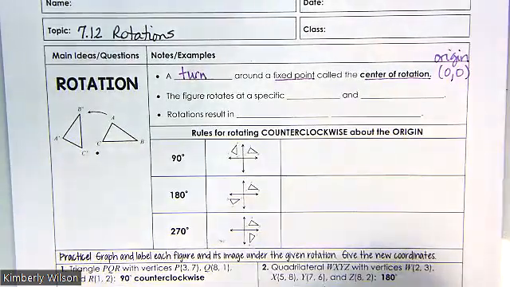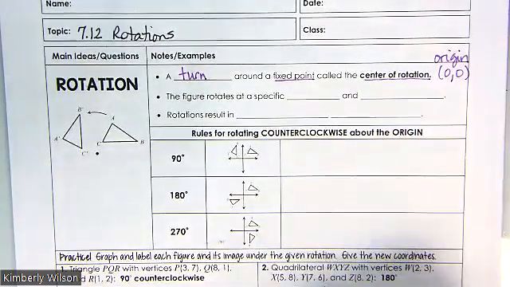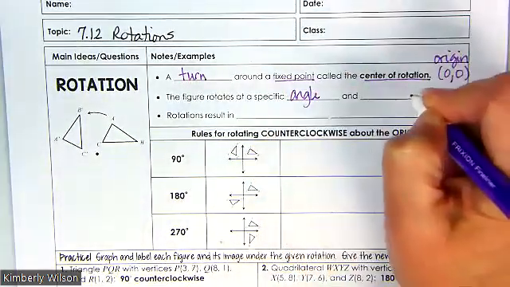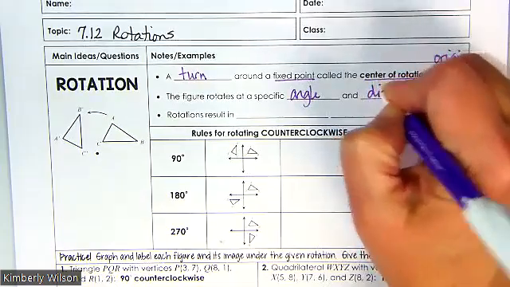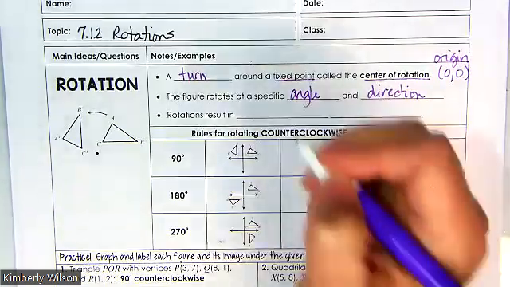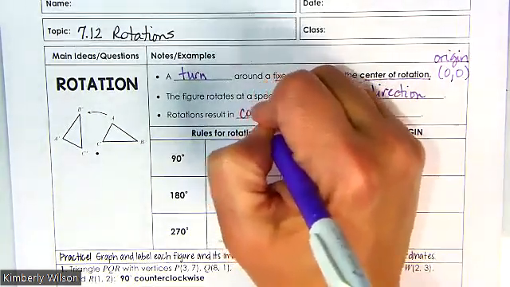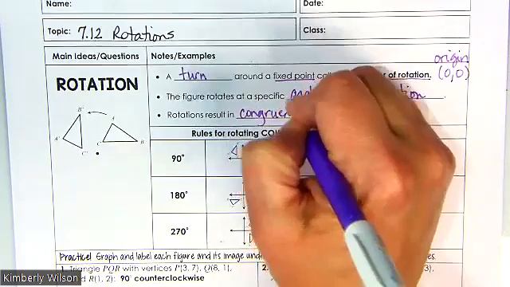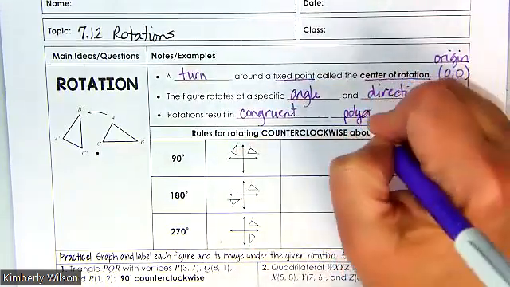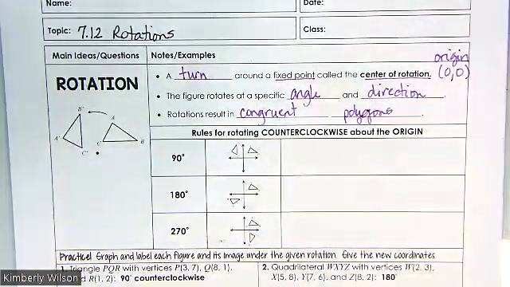which is (0, 0). The figure rotates at a specific angle and direction. A rotation results in congruent polygons because all you are doing is turning the figure a certain amount. You're not changing its size or shape. All right, so here we go.